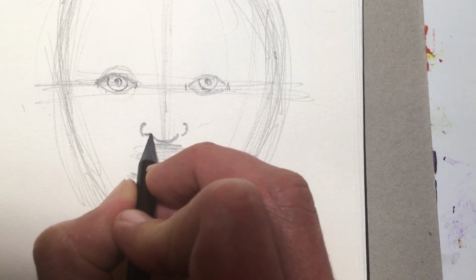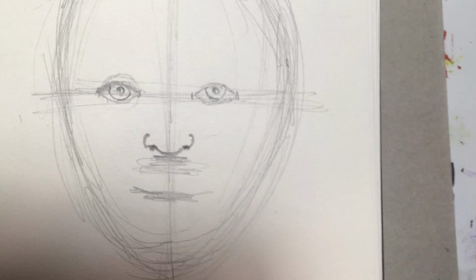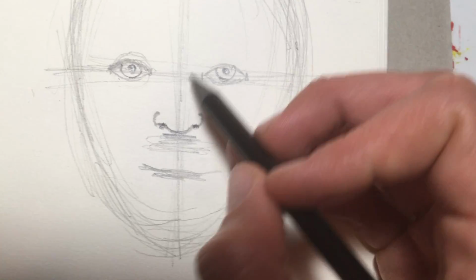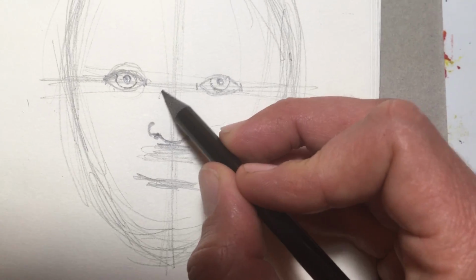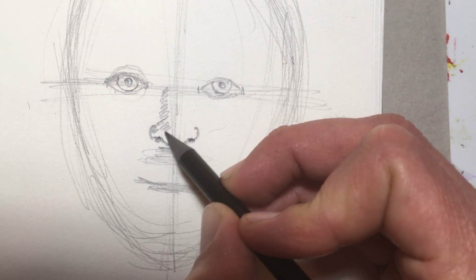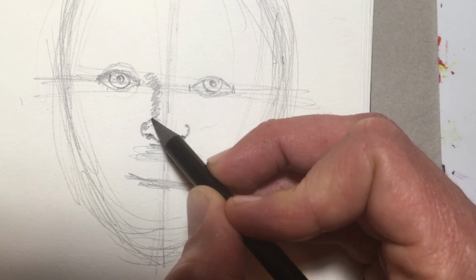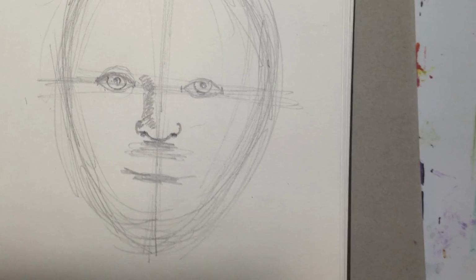Then what you can do is close that off on the bottom a little bit with a little bit of shading for the nostrils. Okay, your nose sticks out from your face, so you're almost always going to have some shading on the side of the nose. So we're going to go ahead and add some shading along there.